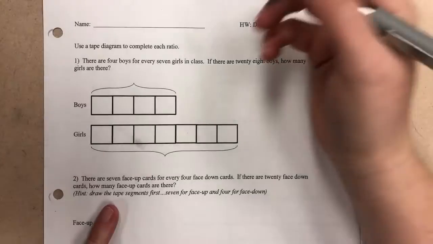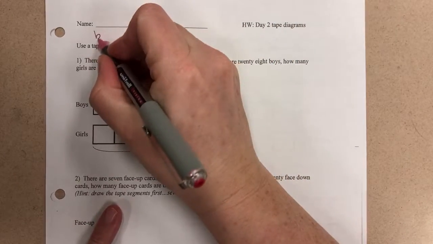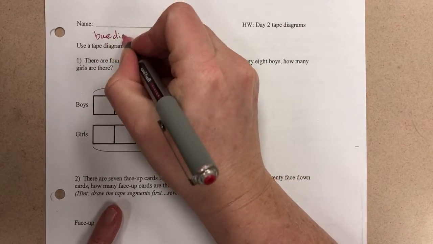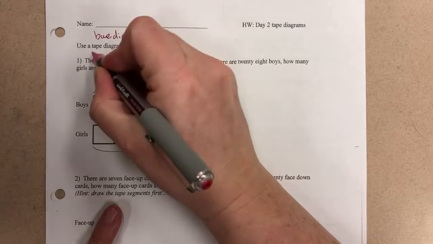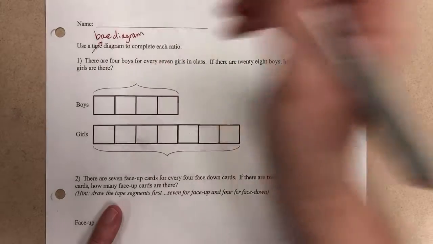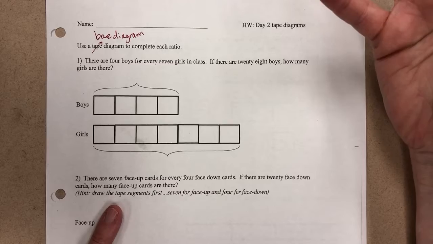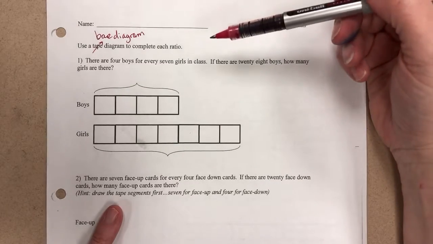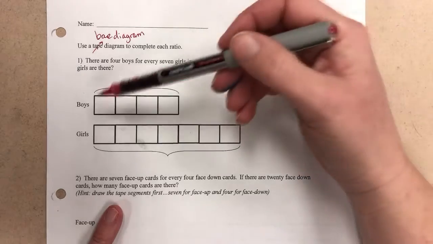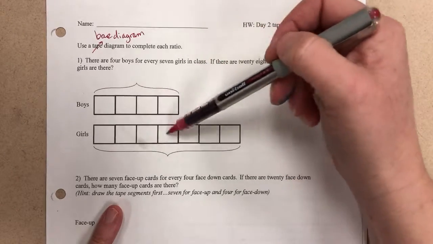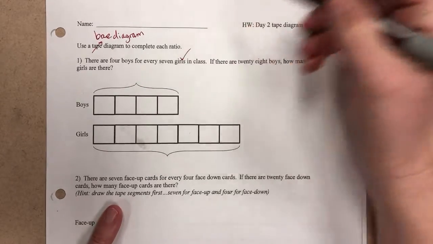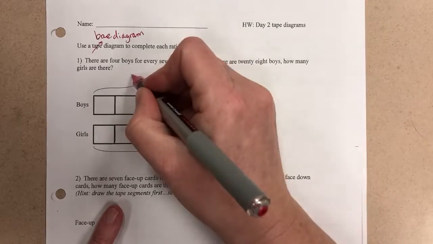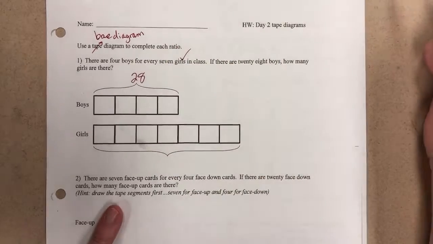Let's take a look-see. Use a tape diagram. These are also now called bar diagrams. It is important to recognize both of those just in case they use the different vocabulary so you understand what they're asking for. There are 4 boys for every 7 girls in the class. 1, 2, 3, 4. 1, 2, 3, 4, 5, 6, 7. If there are 28 boys, how many girls are there?